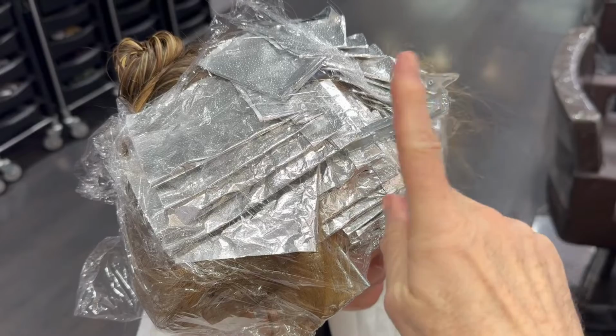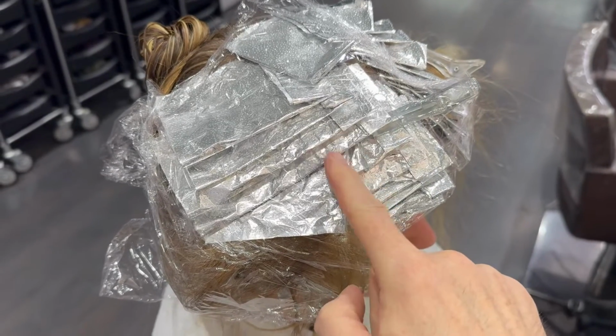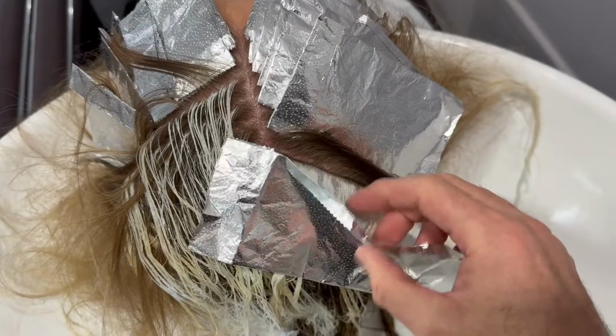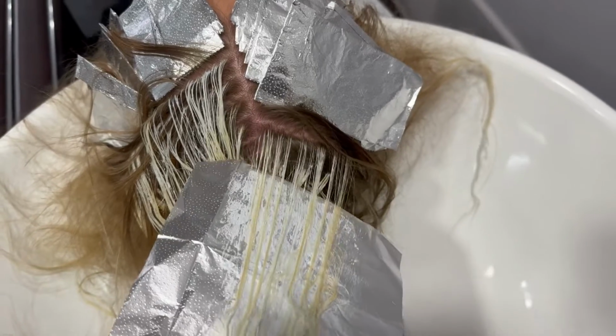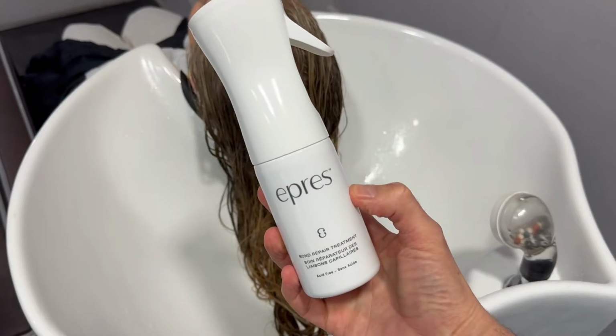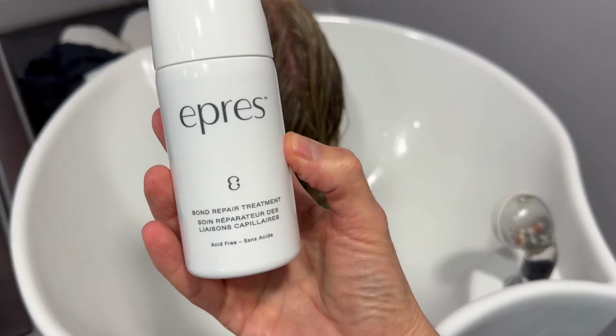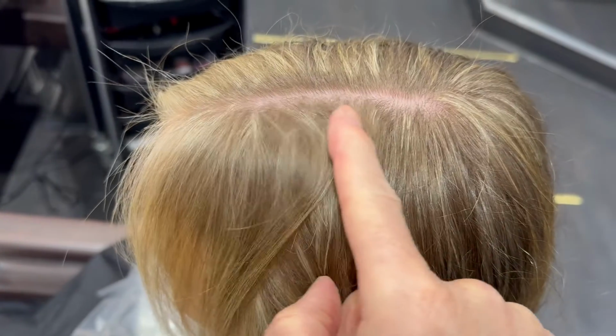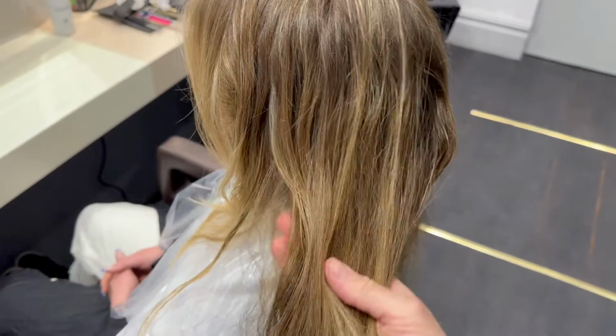Here's another huge processing hack that really works. Cover the section that you want to get extra lift from with some cling film, and then you're maximizing that body heat, which gets you the lift at lower volumes of peroxide. Right, it's almost toning time.